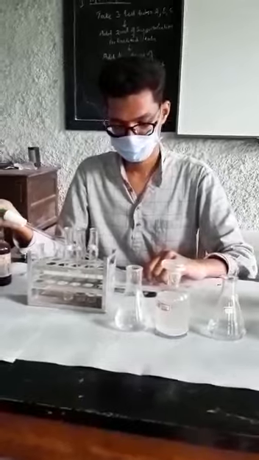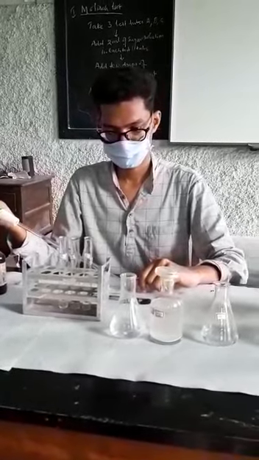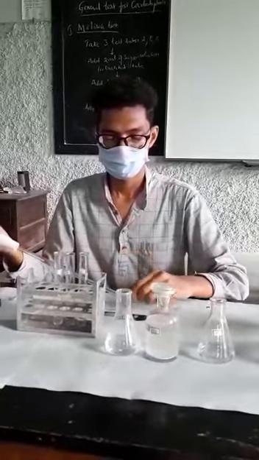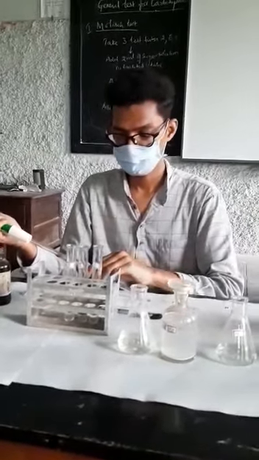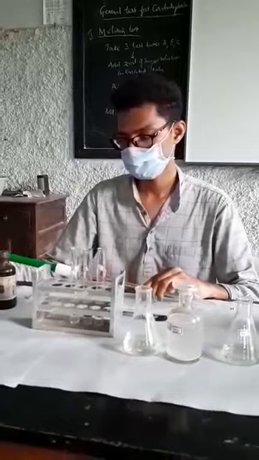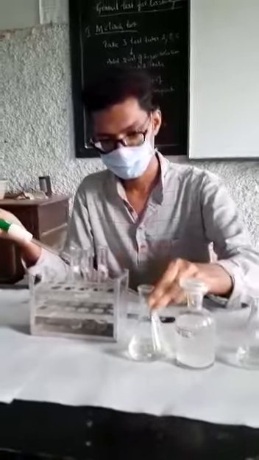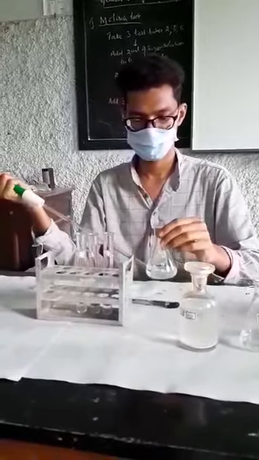Now we will go for the second test for non-reducing sugars, that is starch, a polysaccharide. For this we are taking three different test tubes, and then we will be adding 2 ml of the sample in each test tube. Now Mr. Varun will add samples in all the test tubes.